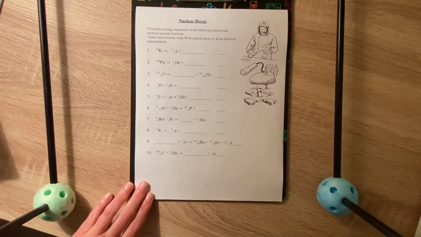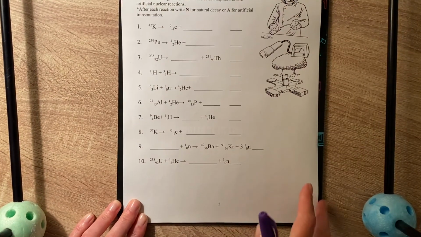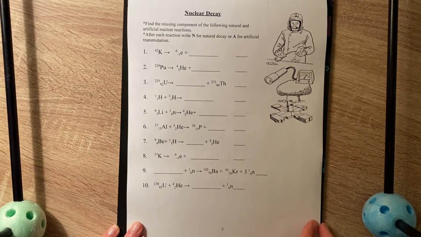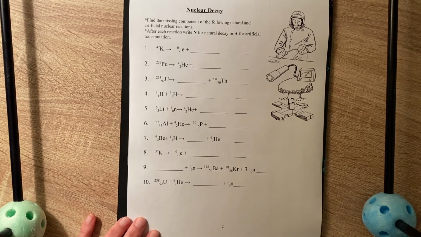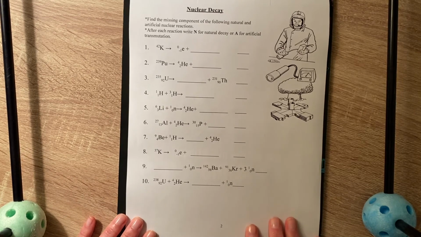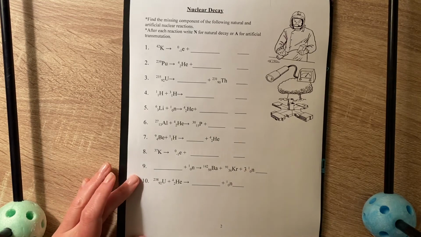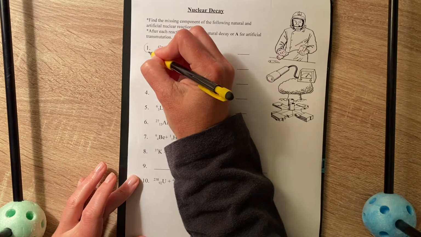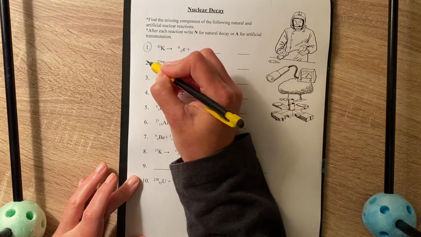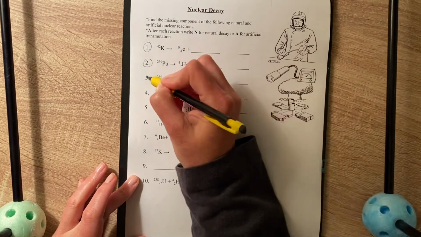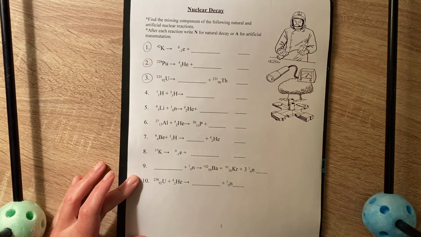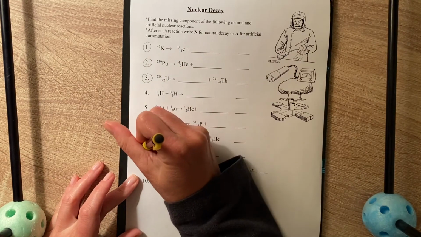There's actually a couple that are artificial here. So right now, I'm going to circle the ones that you're going to do. So we're going to take a look at number 1, number 2, number 3, number 8.